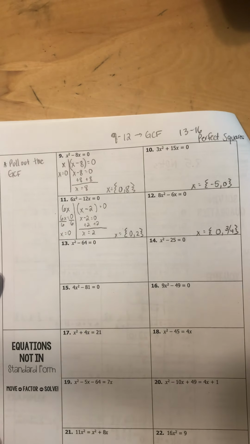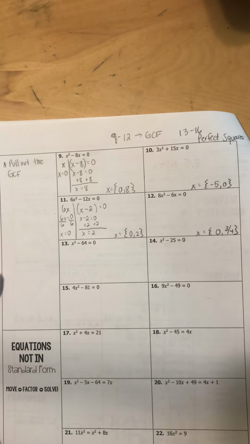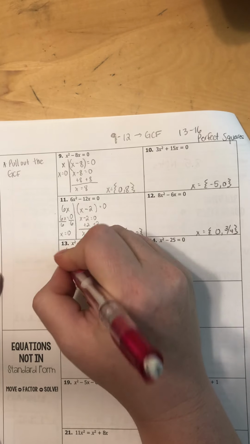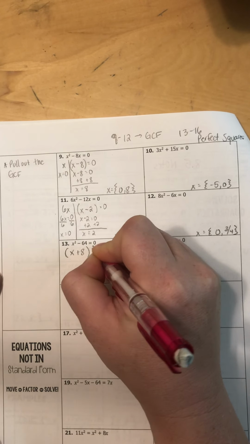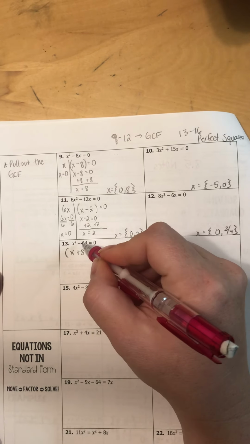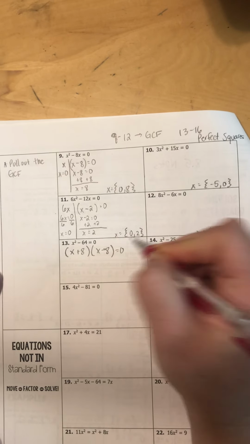Alright, so 13. What times what is 64? Obviously it's going to be 8. So it's going to be x plus 8 and x minus 8. Why minus 8? Because it's a negative. A positive times a negative is going to be a negative. It's going to equal 0.